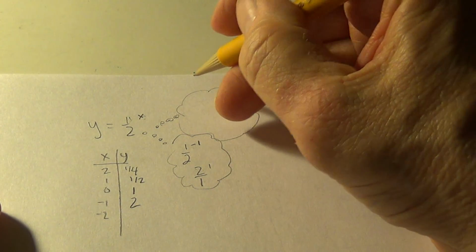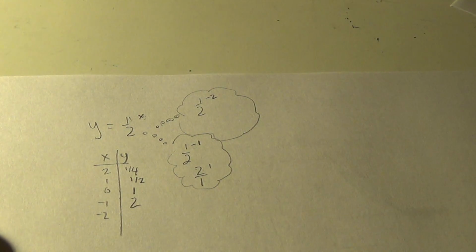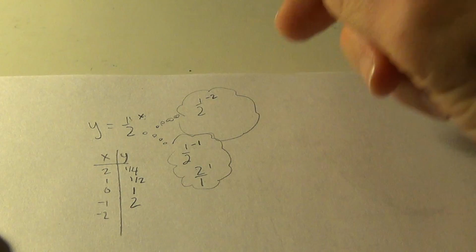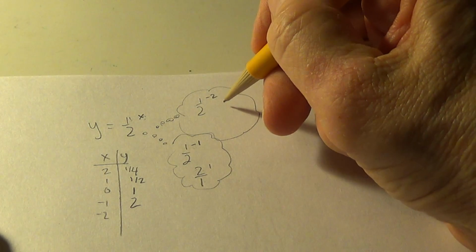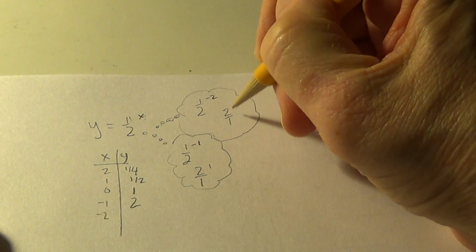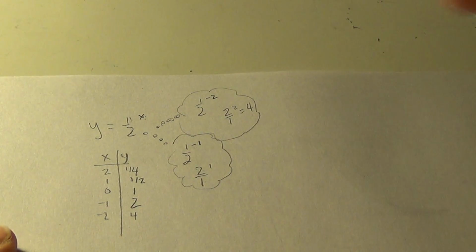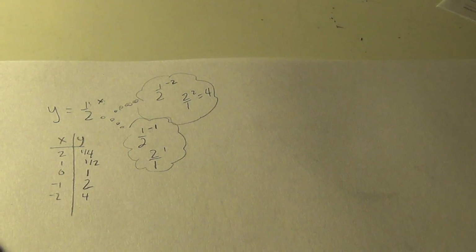All right. Okay, Dan, try it again. 1/2 to the -2 this time. All right, speak clearly. Got it. Get 2 over 1 squared, 4. Good job. All right, let's graph it.